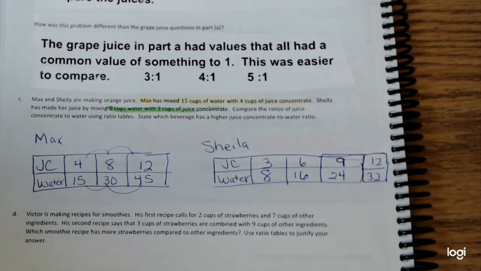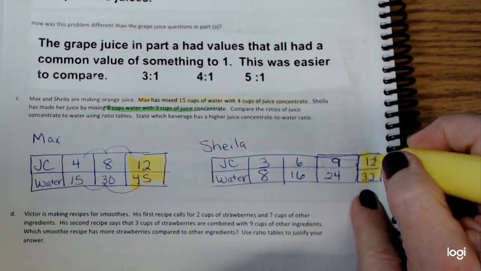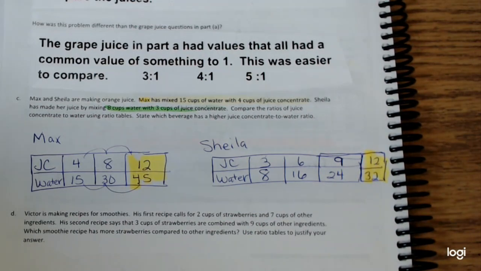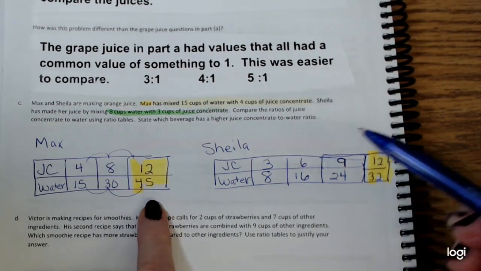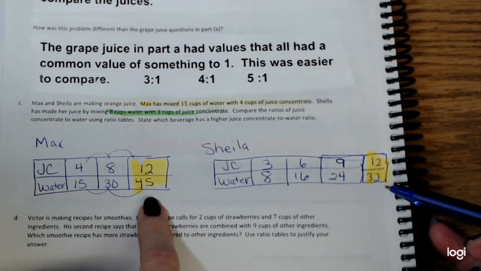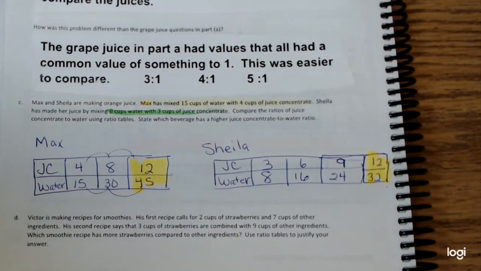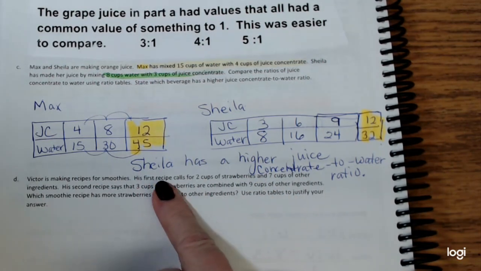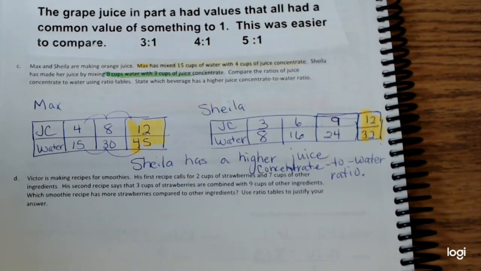So let's fill in the missing number down here, counting by eights. Now I can actually compare Max, who has 12 cups of juice, and Sheila, who now has 12 cups of juice. It says state which beverage has a higher juice concentrate to water. Who has more juice? Well, they both have 12 juice. But Max has 45 cups of water and Sheila has 32. So whose is going to taste stronger with juice? It's going to be Sheila because she has less water. Okay, so I went ahead and wrote here, Sheila has a higher juice concentrate to water ratio. And we've proved it right here in our table.